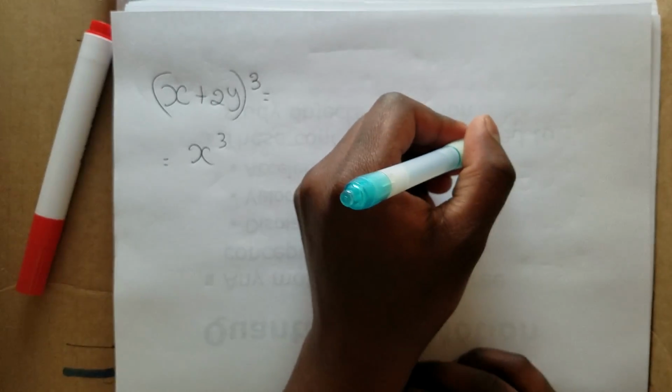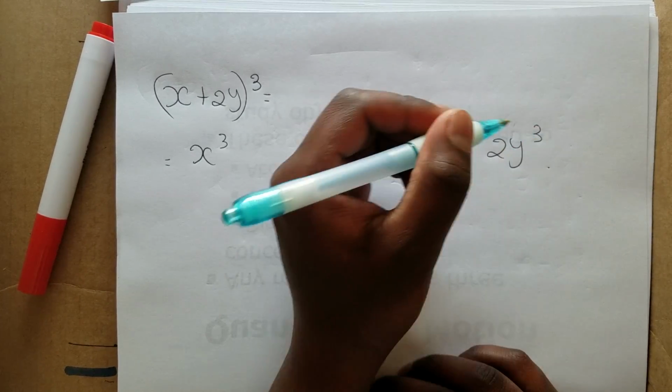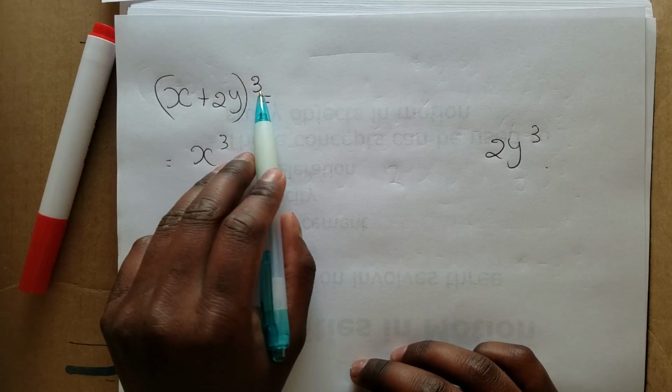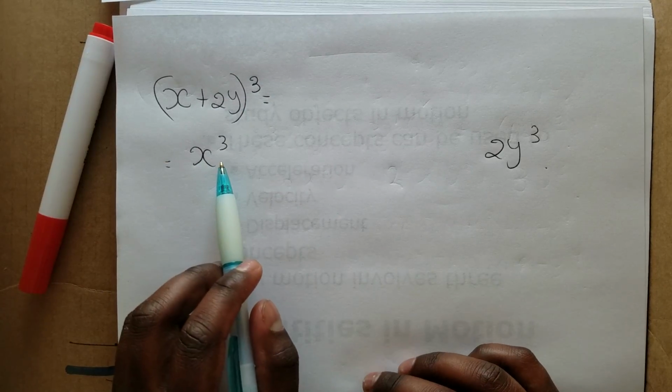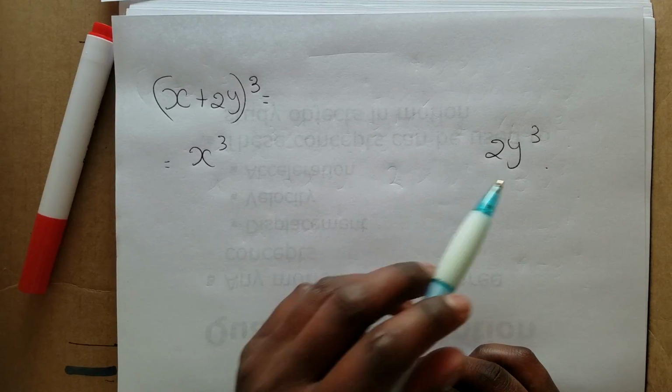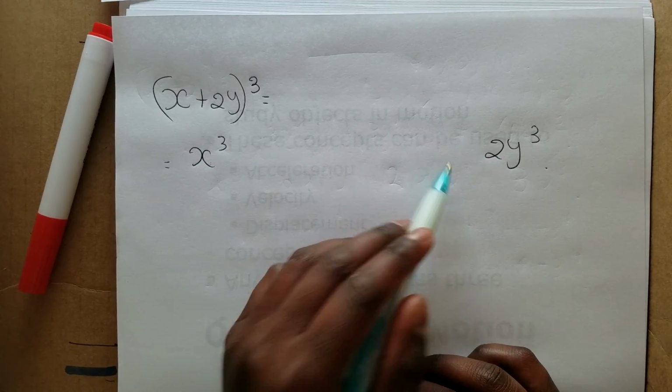So let's do another example: x plus 2y to the 3rd. I want to expand that out. You always put the x raised to the 3rd, so you put x to the 3rd, and this is the last term, so it'll be 2y to the 3rd. It is raised to the 3rd power, so it should be 4 terms, with 2 in the middle.